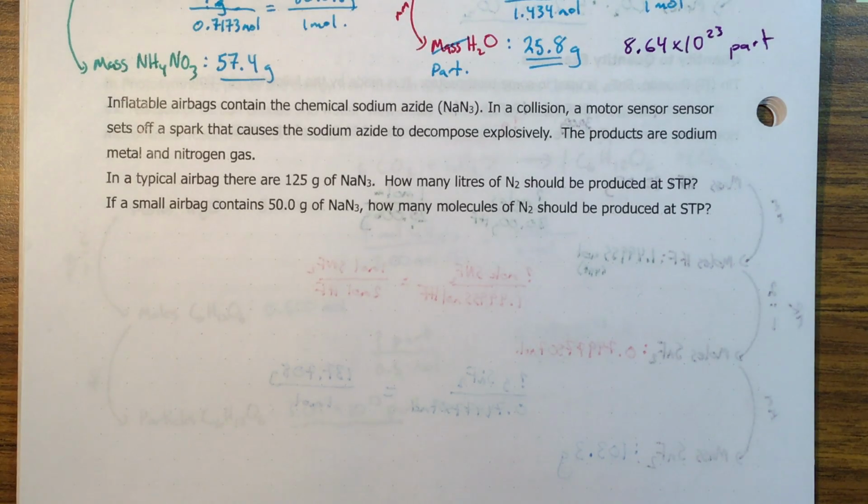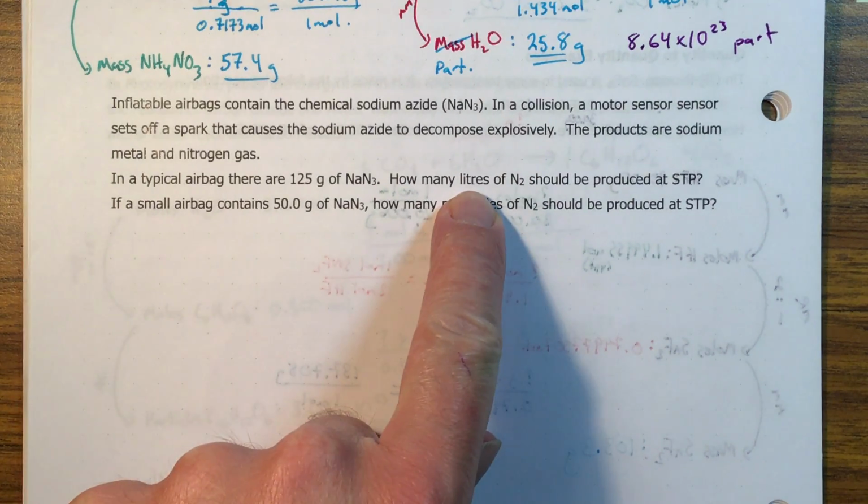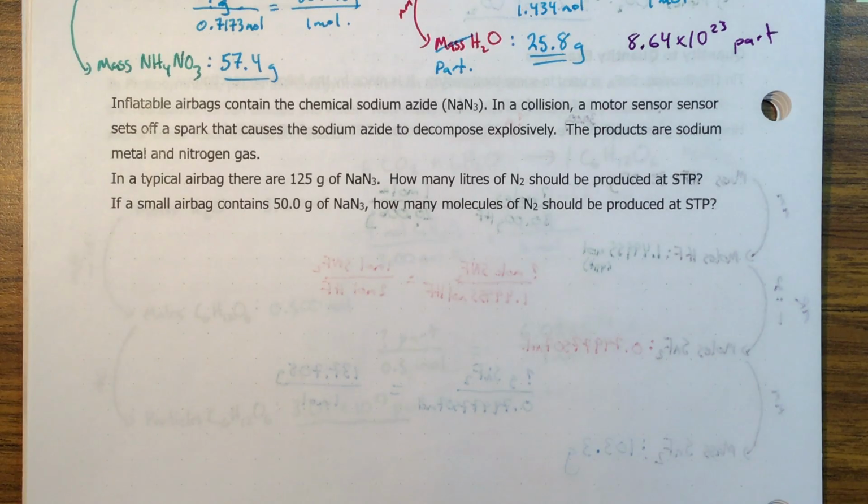Inflatable airbags contain the chemical sodium azide, NaN3. In a collision, a motor sensor sets off a spark that causes the sodium azide to decompose explosively. The products are sodium metal and nitrogen gas. In a typical airbag, there's 125 grams of NaN3. How many liters of N2 should be produced at STP? If a small airbag contains 50 grams of NaN3, how many molecules of N2 should be produced at STP? We're only really going to do this one here, this molecules one. The process is always the same, right?